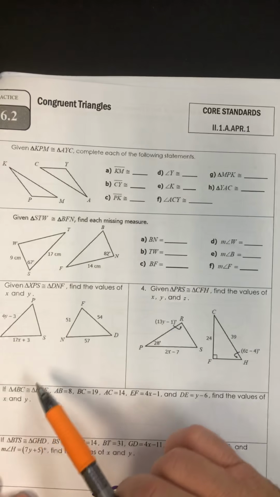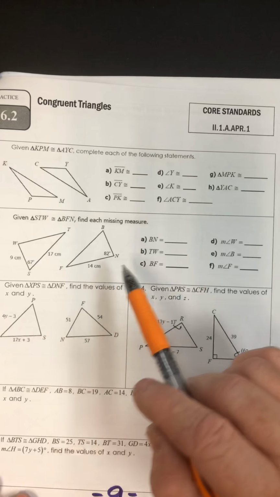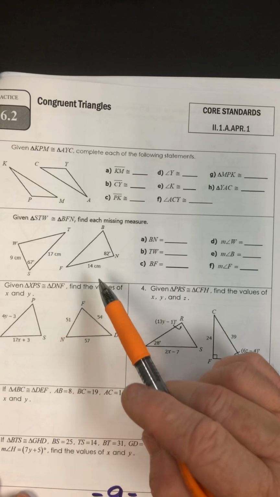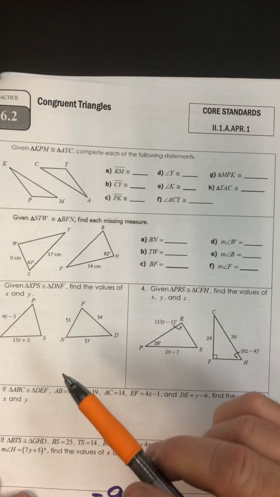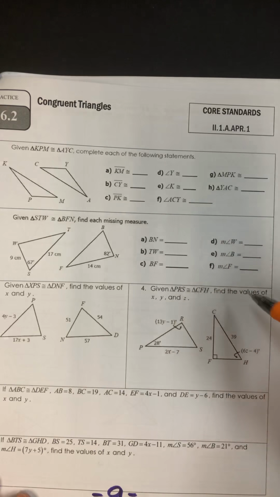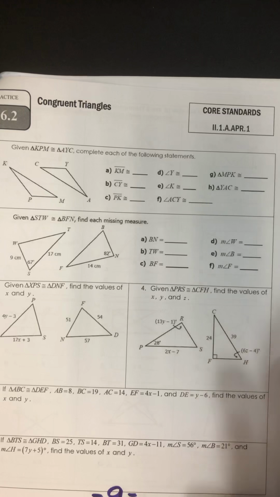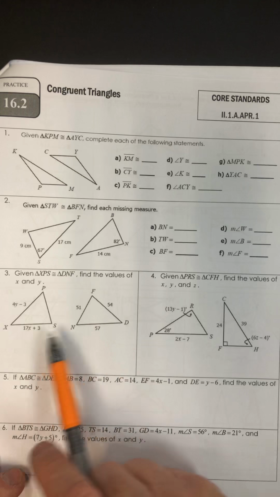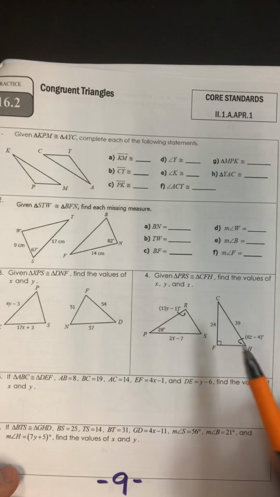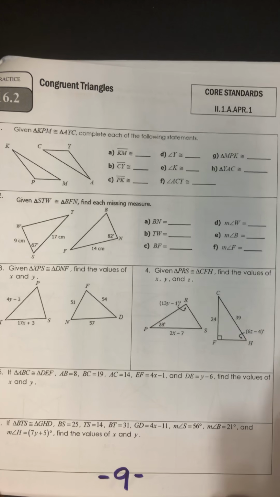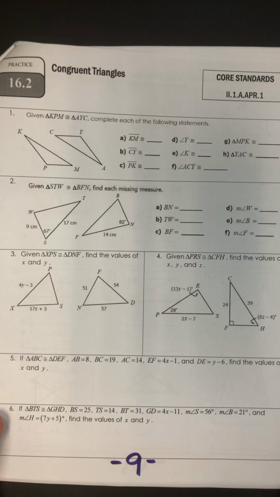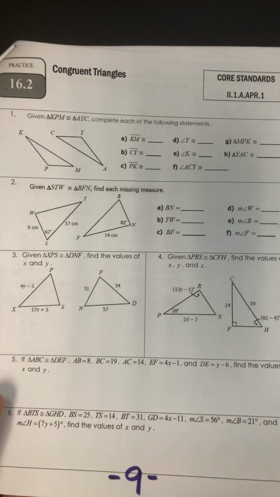If the two triangles are congruent, then you should be able to figure out all three angles add together to be 180, and you should be able to match up sides and figure out what the values are over here. Next one, we set up equations. 4, set up equations. 5 and 6, draw your triangle. Set up your equations and solve.